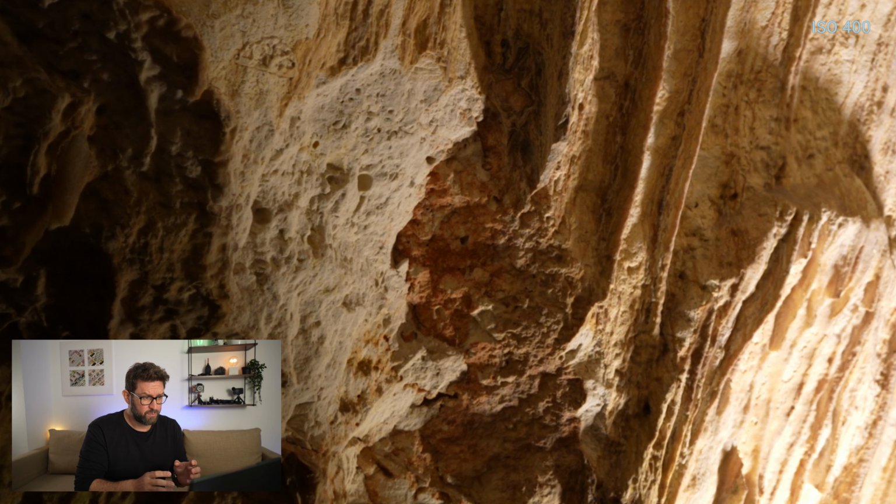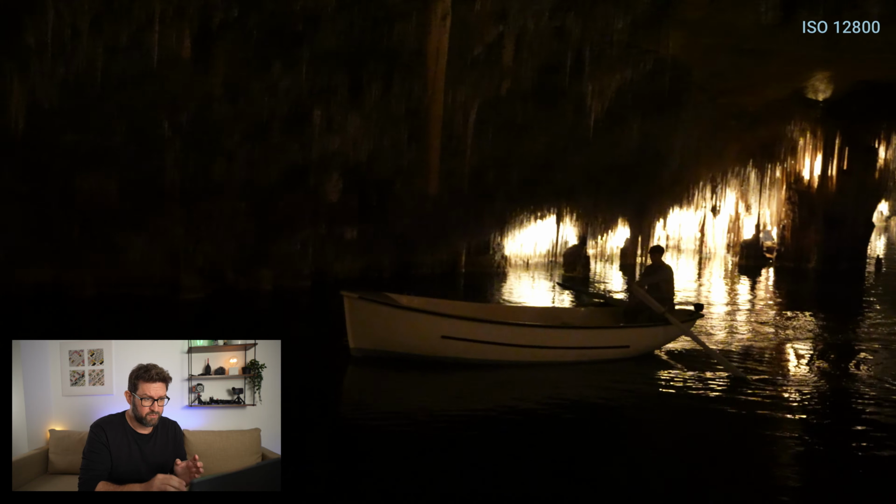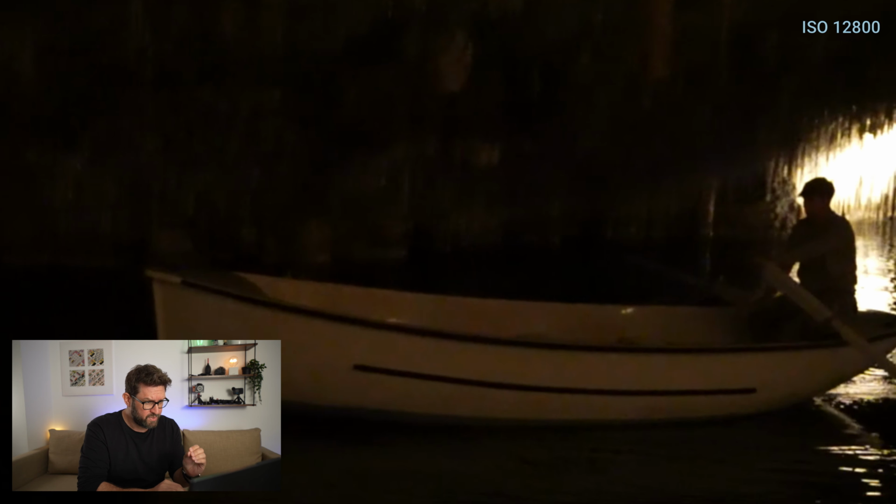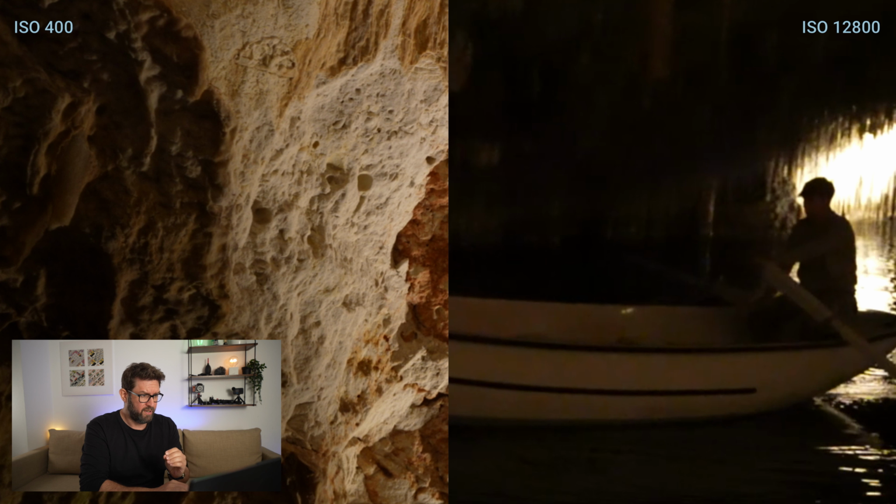In stark contrast we can see the ISO 12800 recording. If we take here a closer look at the image section, we see strong image noise. If we now compare the sequences side by side, it becomes more apparent. You lose a lot of details and the image becomes washed out.